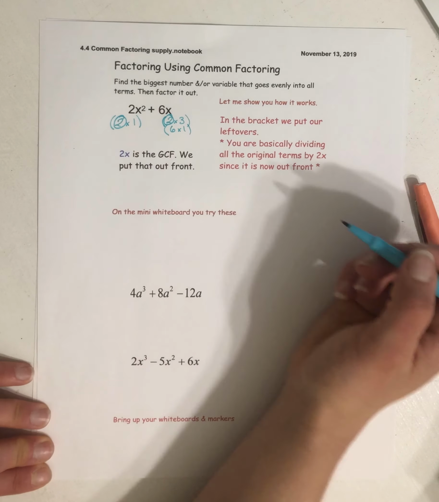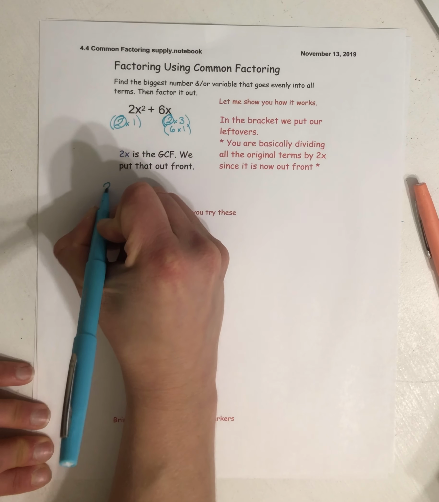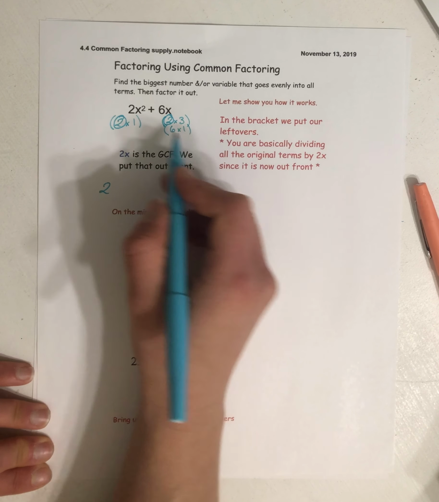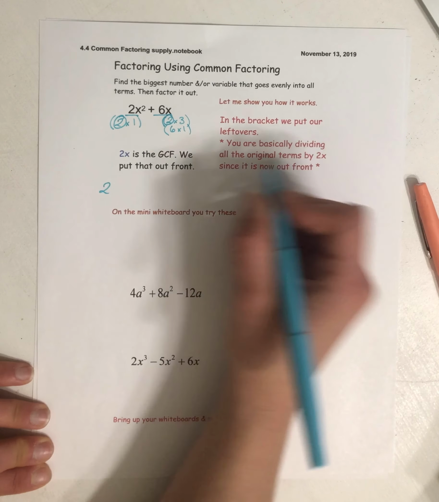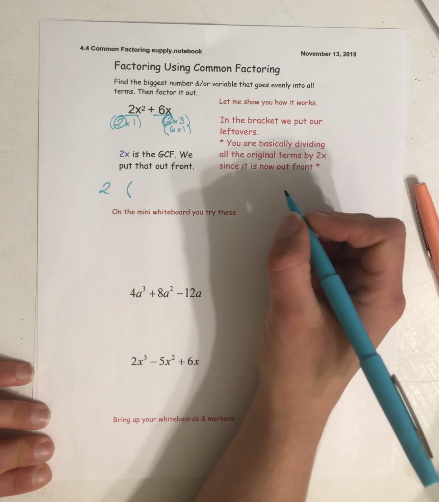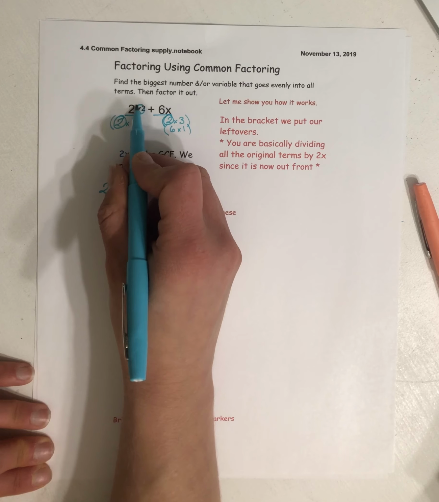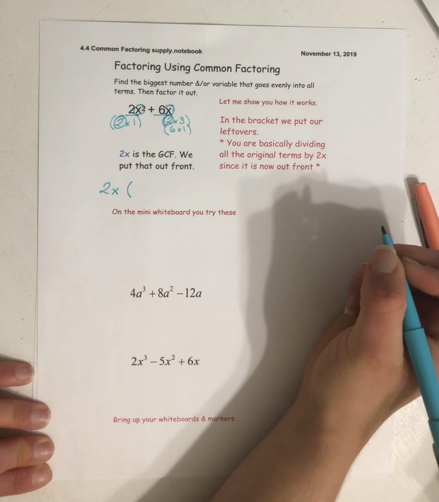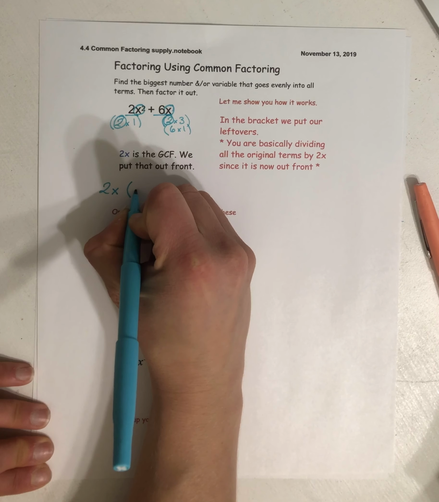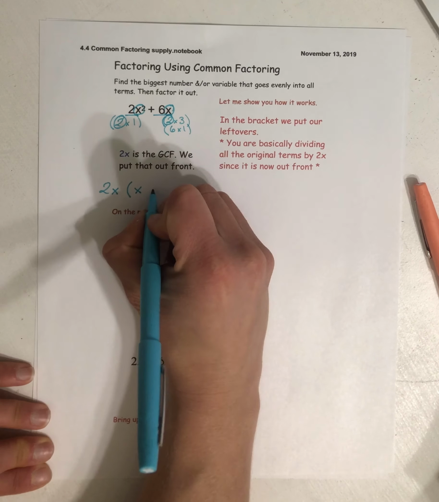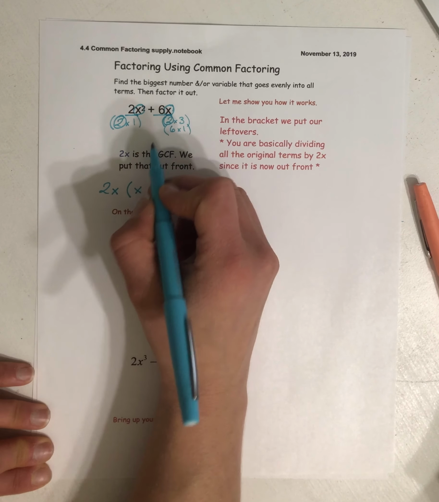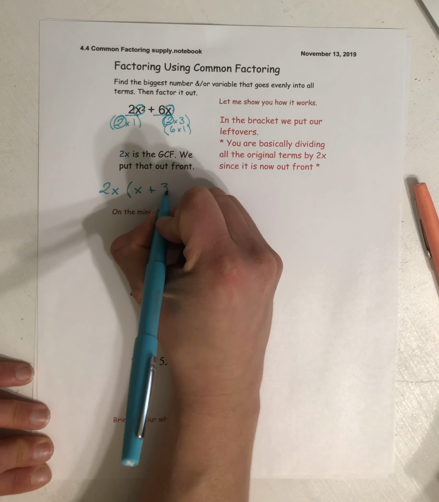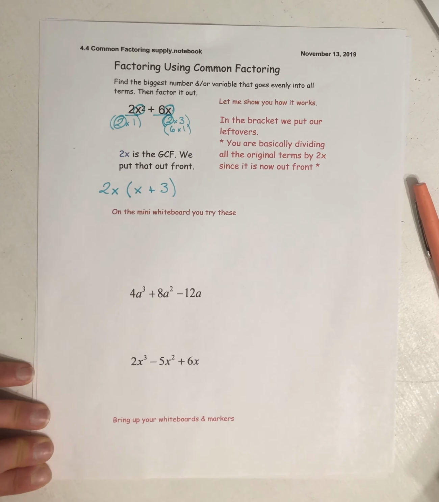So we can pull the 2 outside of the bracket, which means you are pretty much dividing each of these by 2, right? So we can pull a 2 outside the bracket, and then we can also pull an x outside the bracket because an x is in both terms. So you can pull a 2x, and then this becomes 1x left, plus, and then 6 divided by 2 gives us 3. So it becomes 2x bracket x plus 2.